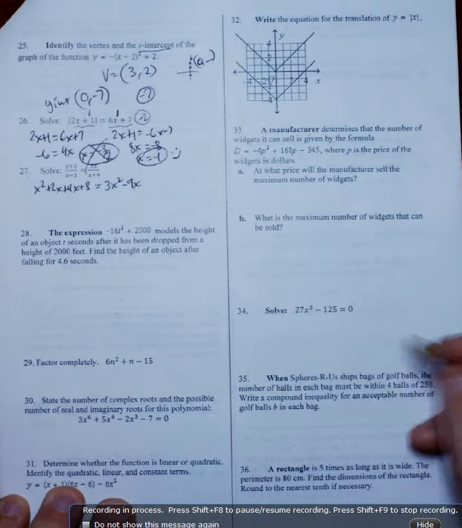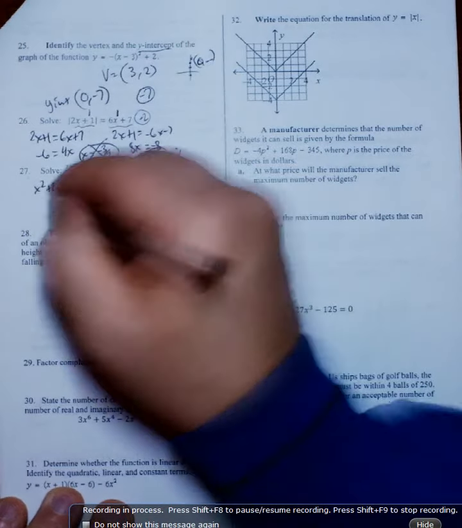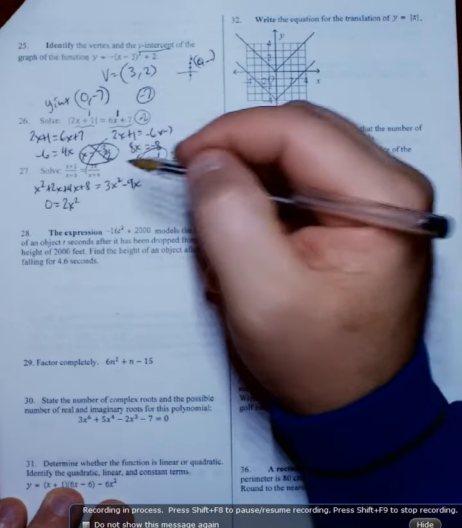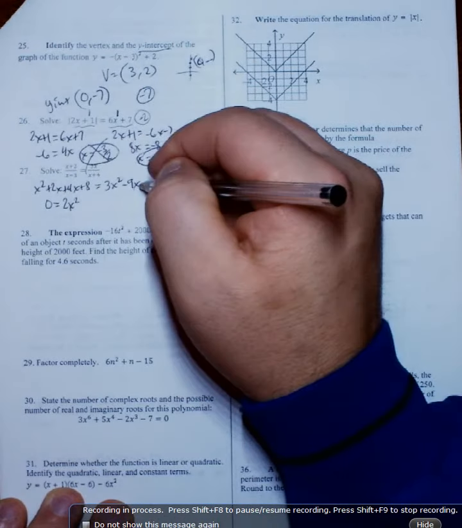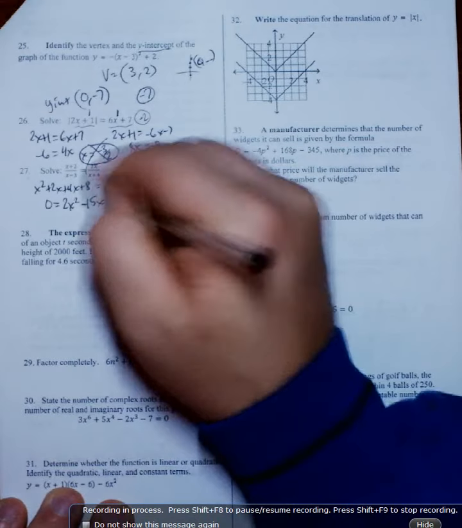So if I combine like terms, I'm going to try to get everything over on the right-hand side of the equation. So this is going to be 0 equals 3x squared minus x squared is 2x squared. 2x plus 4x is 6x. And if I subtract 6x, negative 9x minus 6x is negative 15x. And I'm going to subtract the 8.